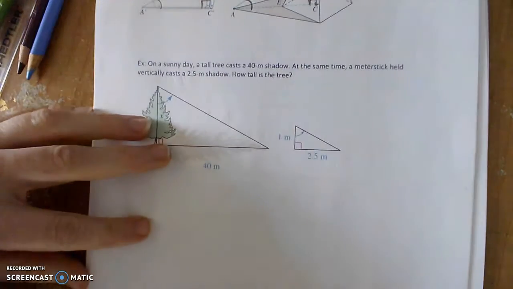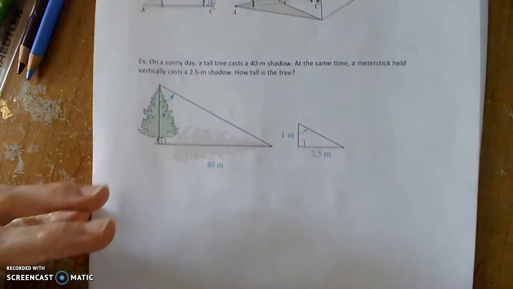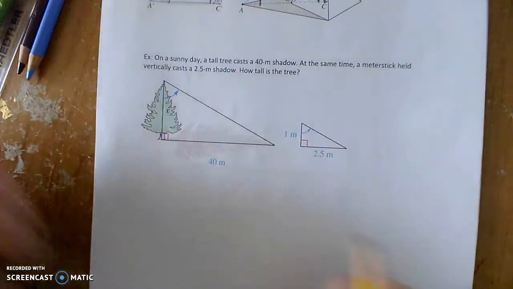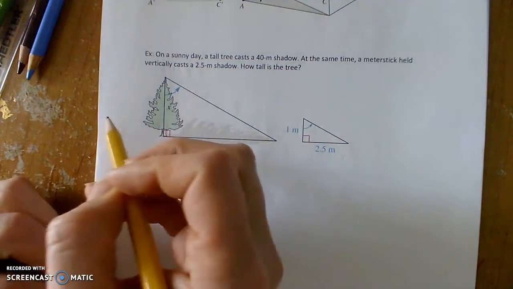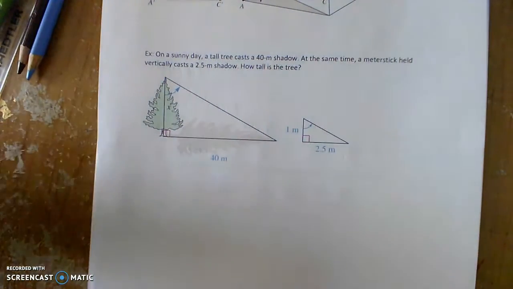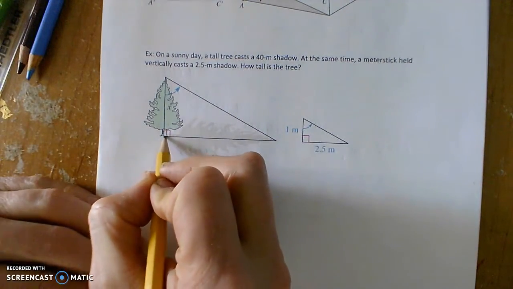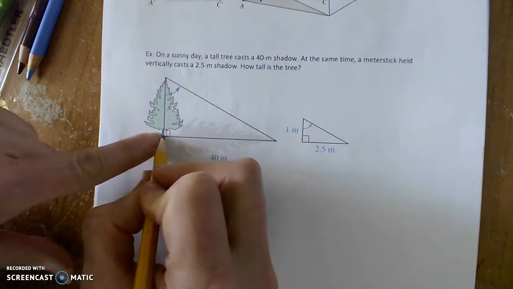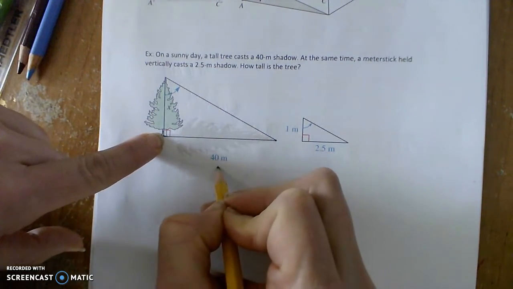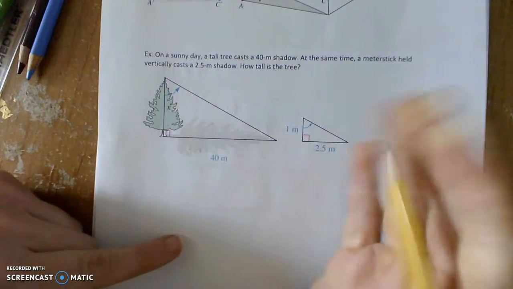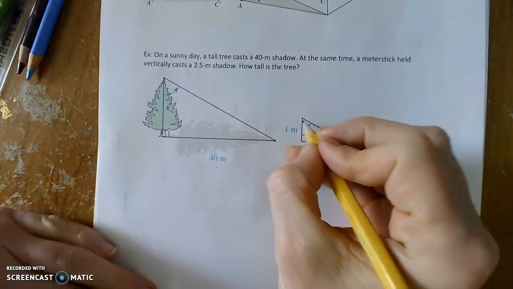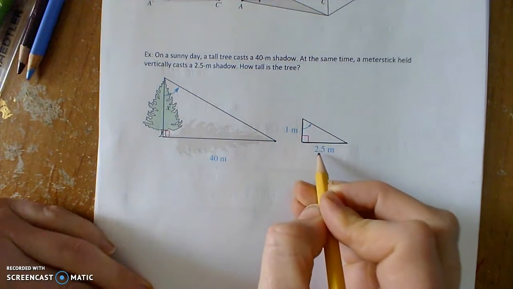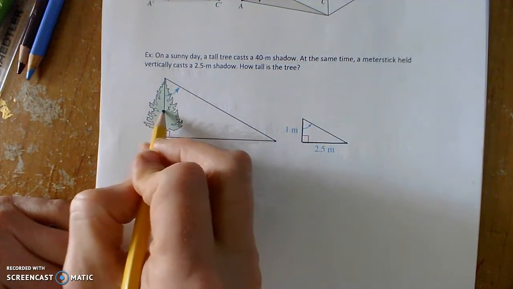So let's do that with a standard activity that you would do with grade schoolers. Once you know what similar triangles are, you can go ahead and measure really tall things. You do it at a specific time of day when the sun's out so that you can see the shadows. You measure the length of the shadow of a really tall object like a tree. Suppose the tree's shadow is 40 meters, and at the same time of day you take a meter stick and hold it up vertically and measure its shadow. Suppose that shadow length was 2.5 meters. Then what's the height of the tree?